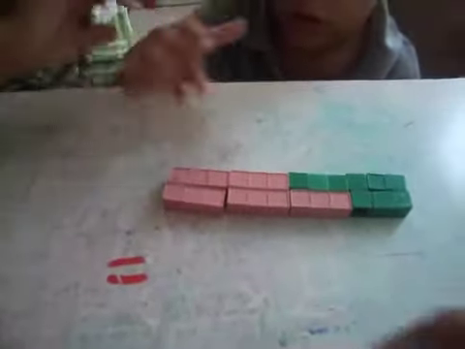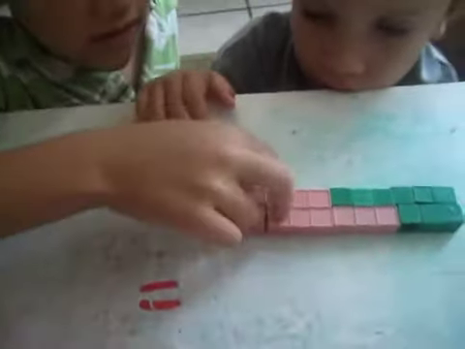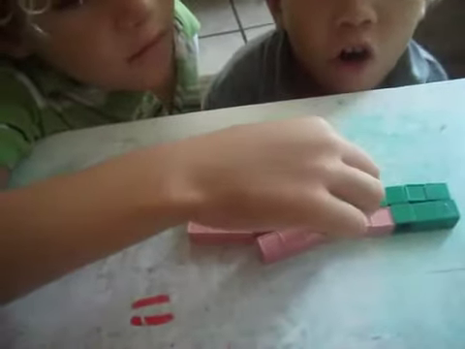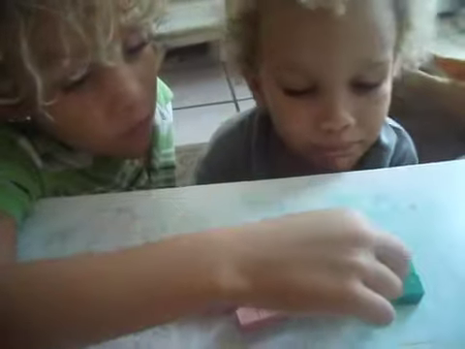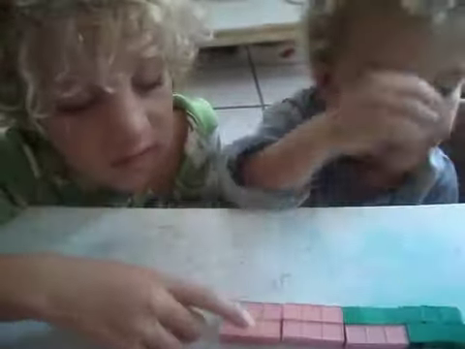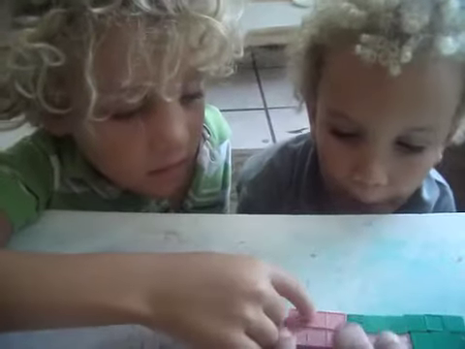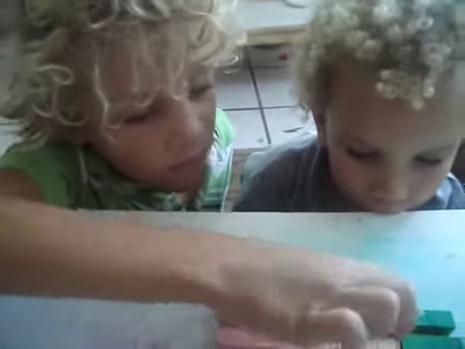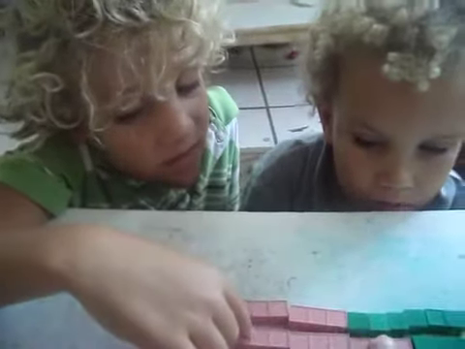Just count one line. 3, 6, 9, 12. And then 3, 6, 9, 12.